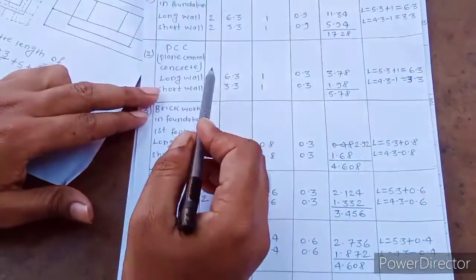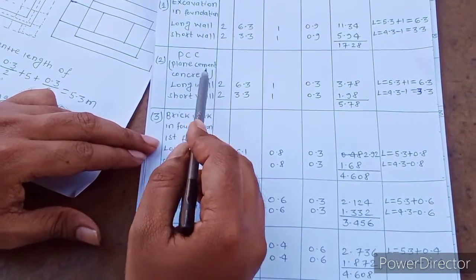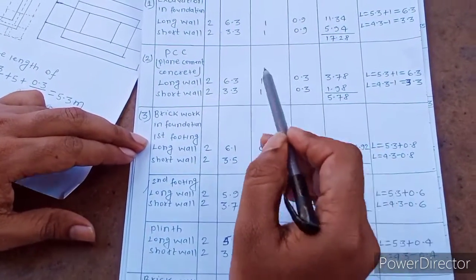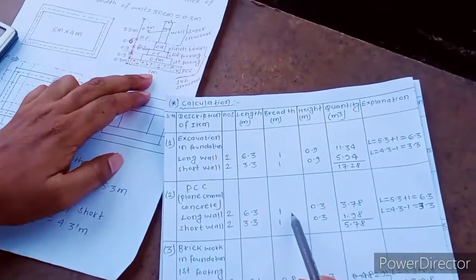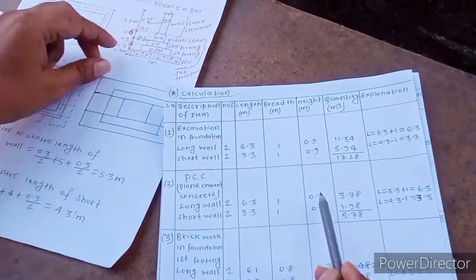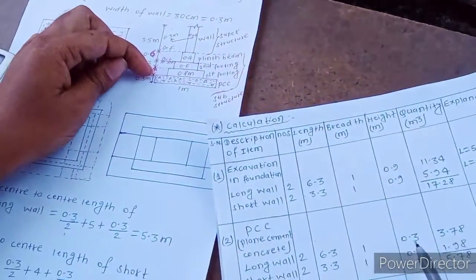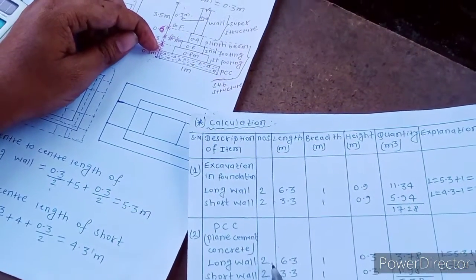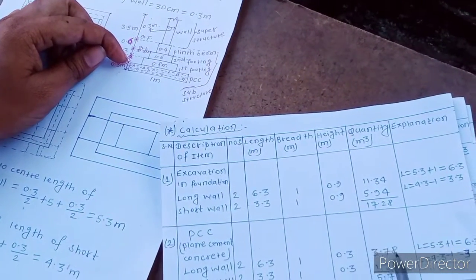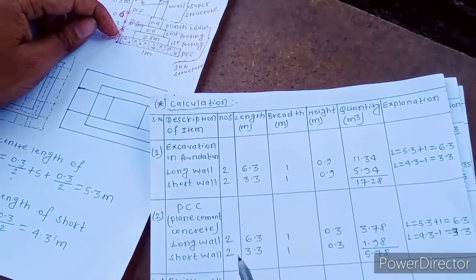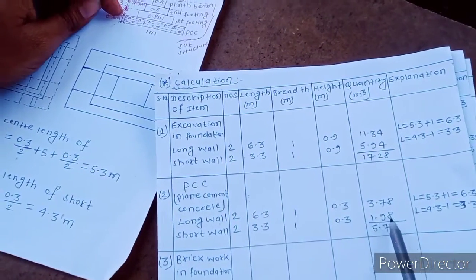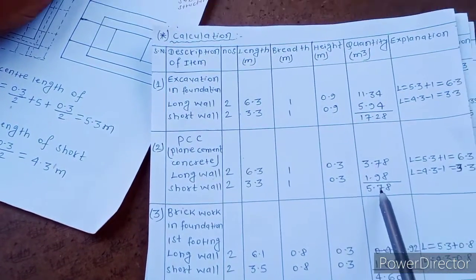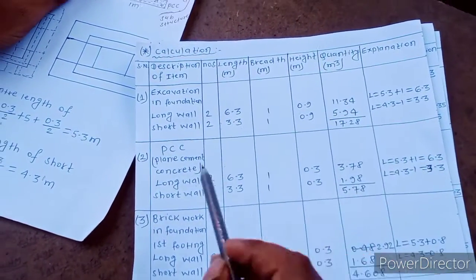Similarly, for PCC work, plain cement concrete, long wall 2 and short wall 2. Here also the breadth is 1 meter, and the height is only 0.3, because for PCC it is only 0.3. So 0.3 is the height. Now multiplying all these quantities, we are getting 3.78 meter cube, and for the short wall we are getting 1.98 meter cube. After adding both these quantities, we are getting 5.78 meter cube quantity of PCC.